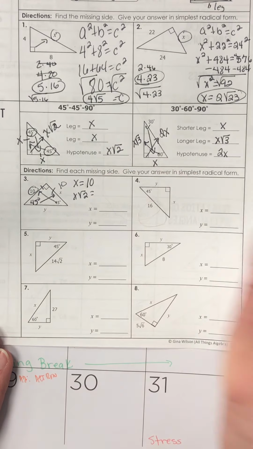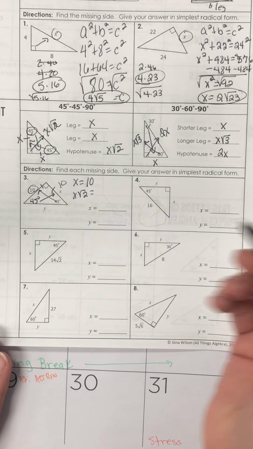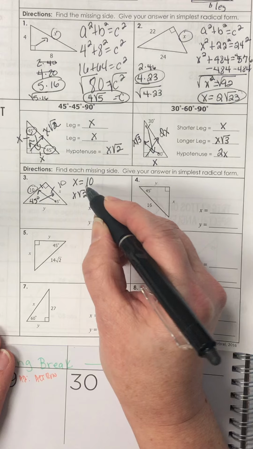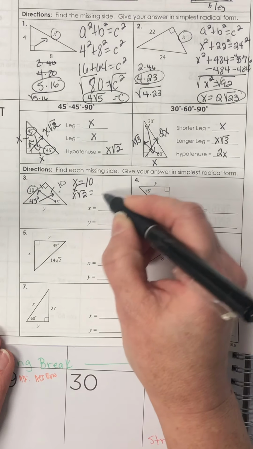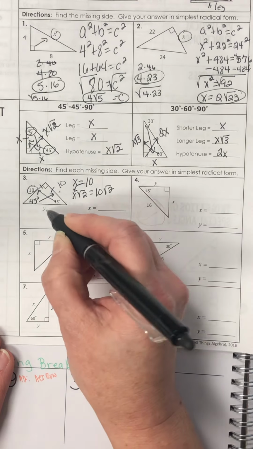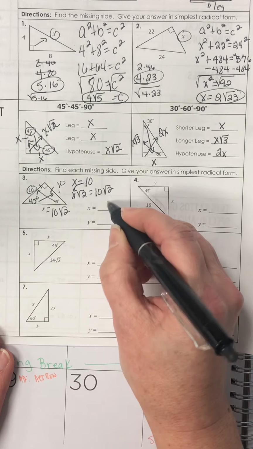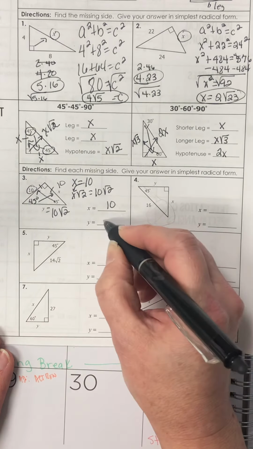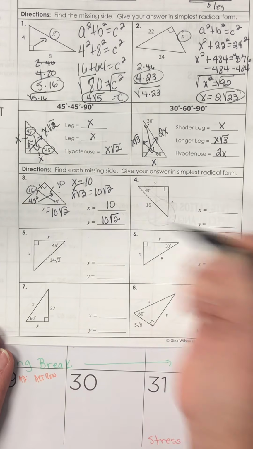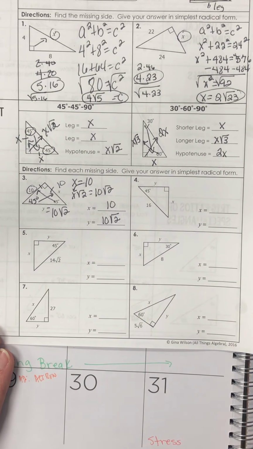Now the leg has a pattern for x. Then x square roots of 2, I'll take and replace my x here with 10 to get 10 square roots of 2, which will be my hypotenuse. So x being one of my legs is 10, y being my hypotenuse will be 10 square roots of 2. Okay, so let's keep going.